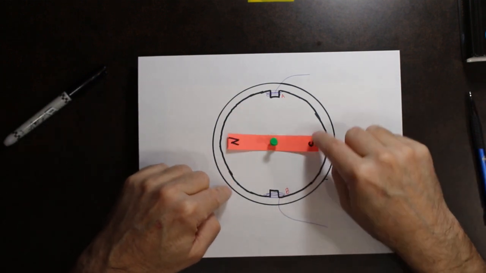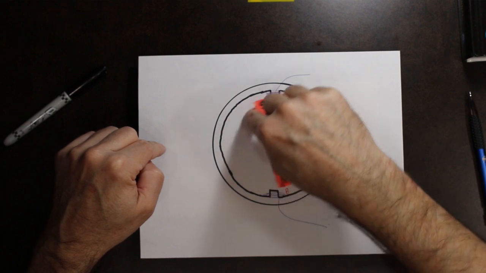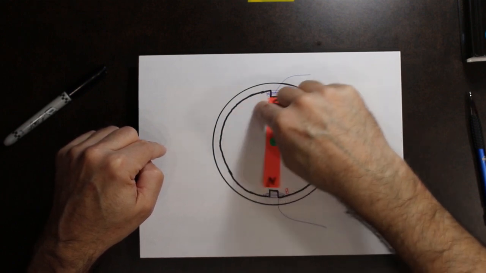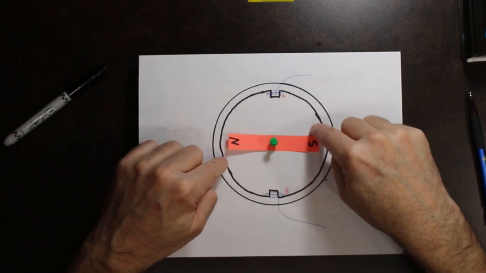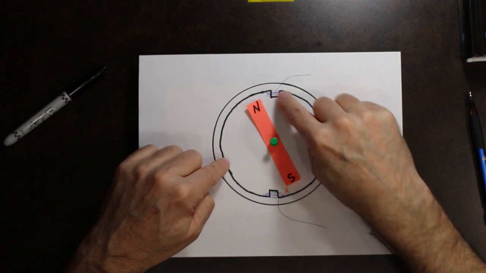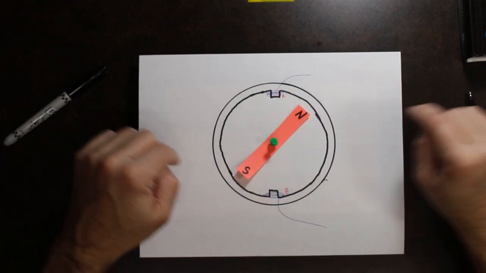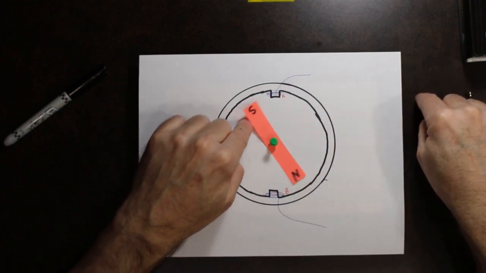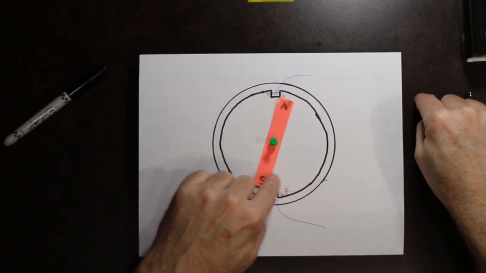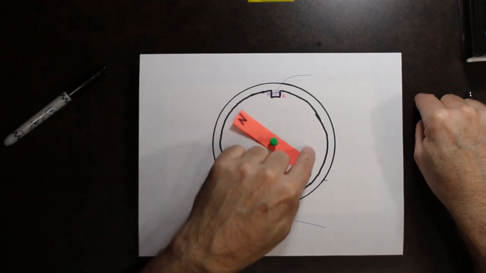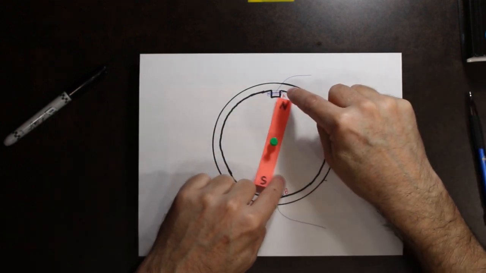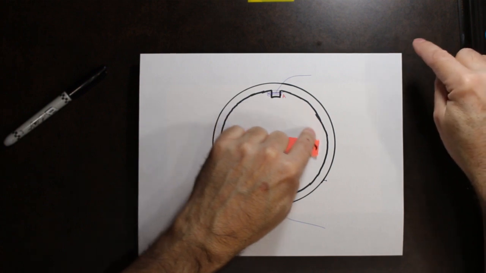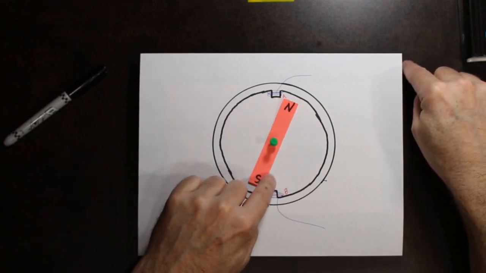So when I spin this, or Superman spins this, as these poles of the magnet are coming close to and then away from each of these windings, it's causing a reaction to the electrons. It's causing the electrons to either run to the magnet or run away from the magnet.